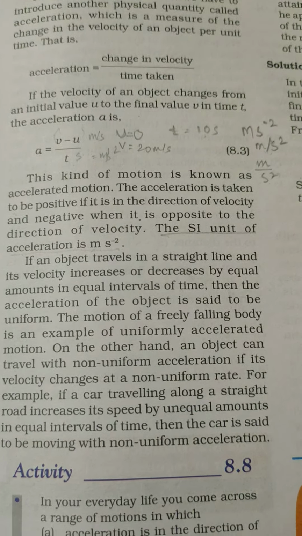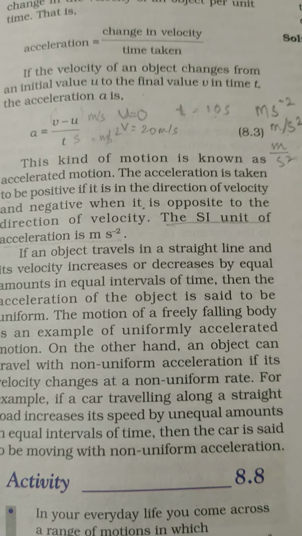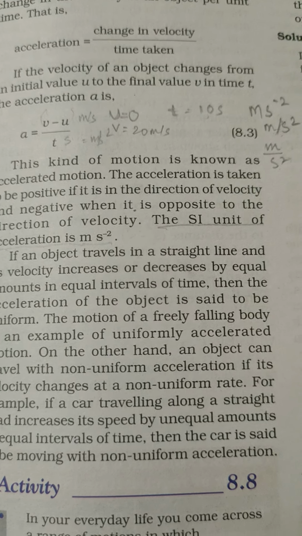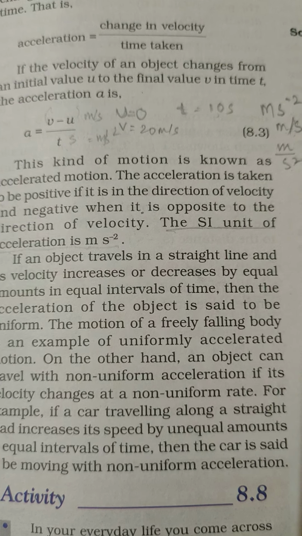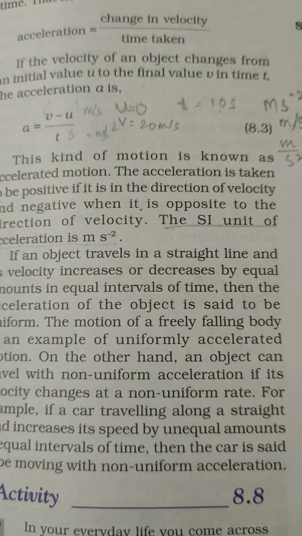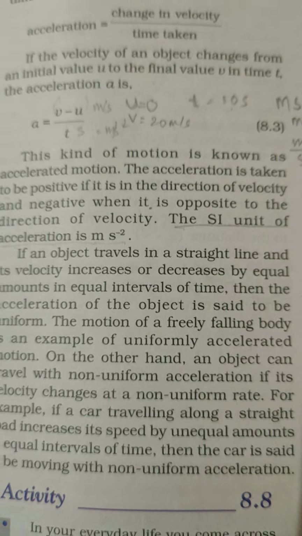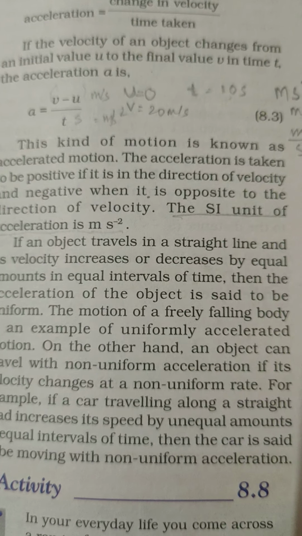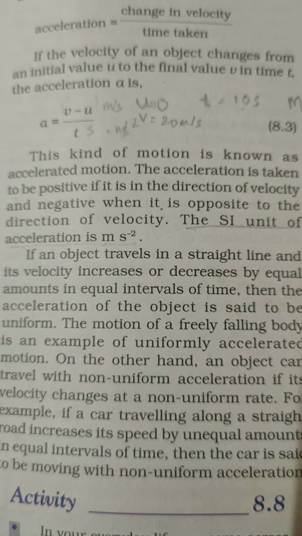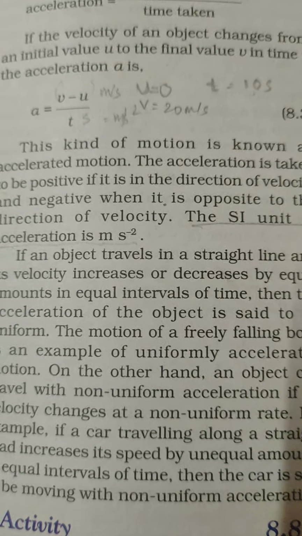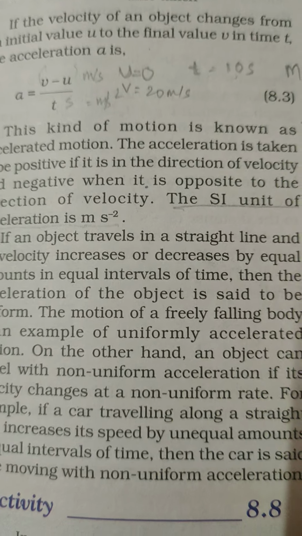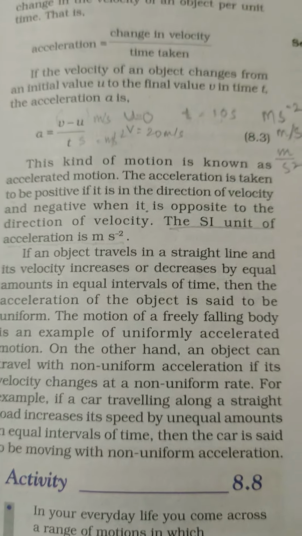Acceleration means change in velocity with time, and change in velocity is when the speed at which you started the journey is different from the speed which you are reaching. Then velocity is changing, right? When the speed is changing with time, that means there is a change in velocity, and a change in velocity with respect to time is known as acceleration.